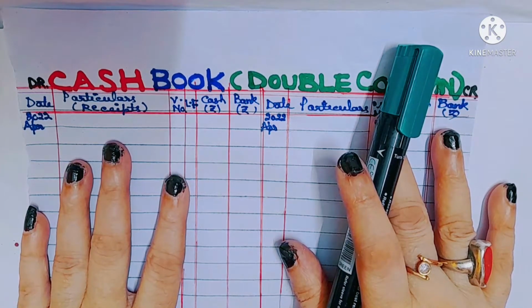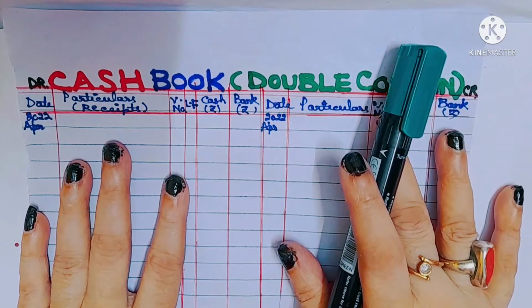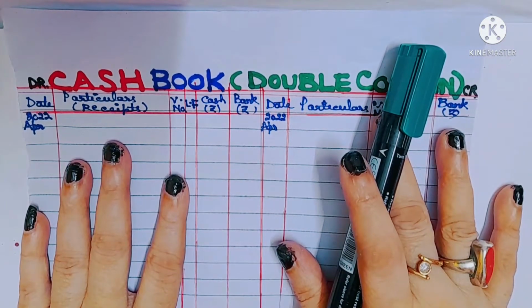In this video, I am going to discuss how to solve a double column cash book with cash and bank columns. So let's get started.